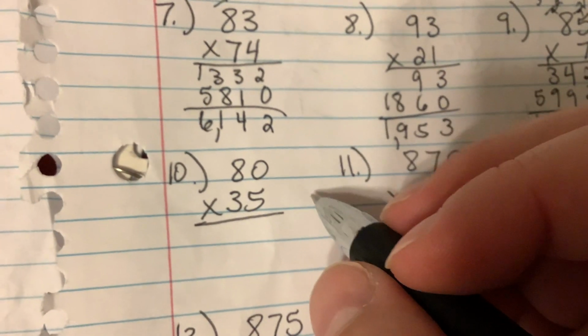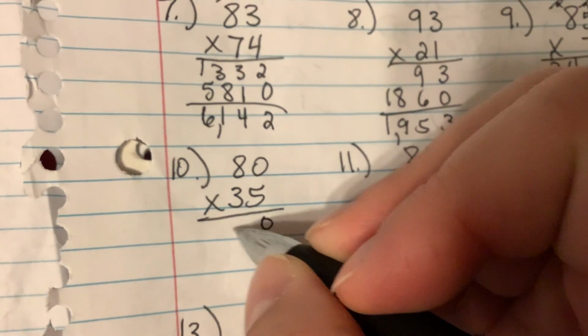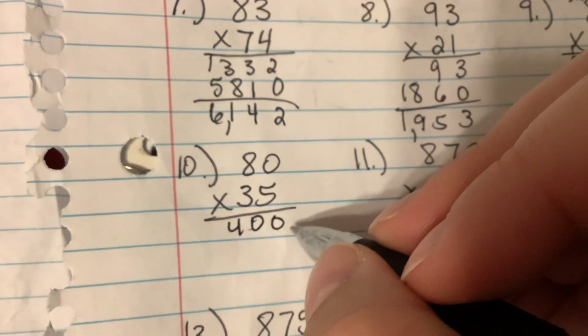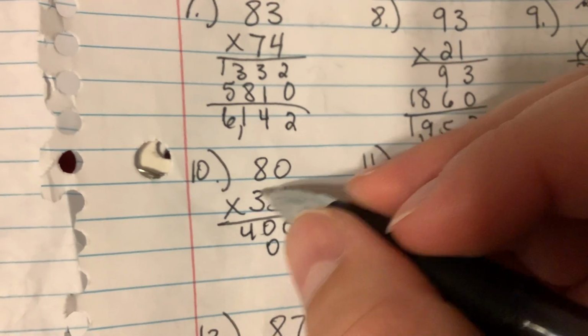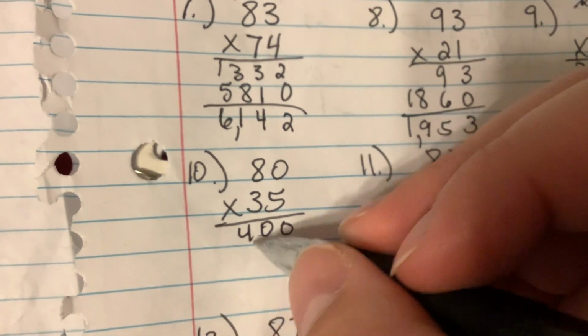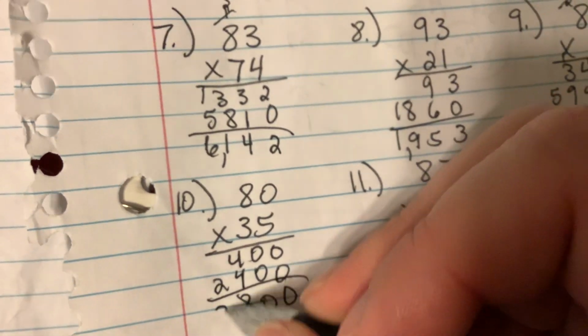Okay, number 10. Okay, 0 and then 40. Start your 0 and then another 0. See, I started my row, then I went 3 times 0, then 3 times 8. Add them together. 2,800.